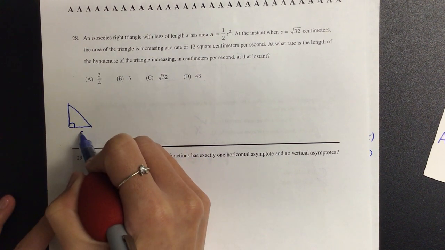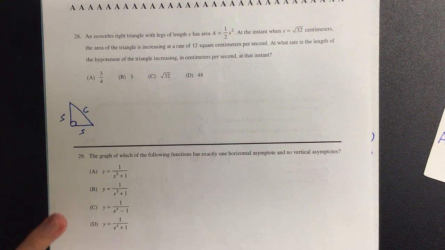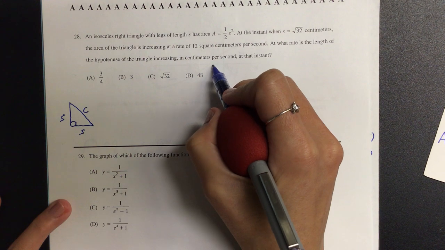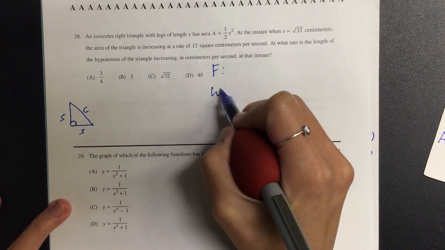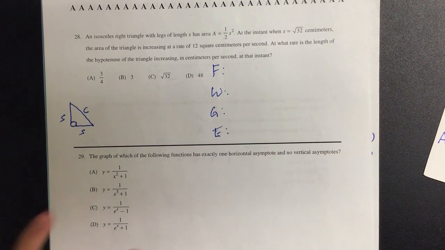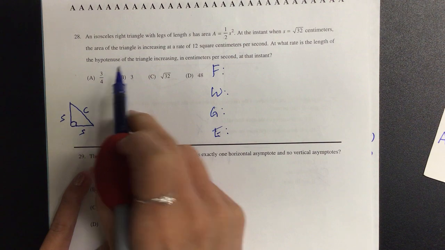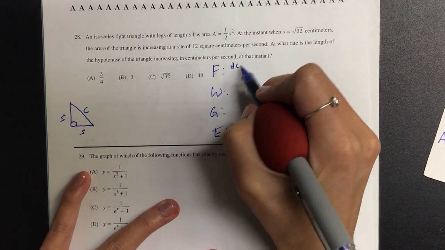And they're wanting us to use our sides. And I'm going to use c as in our hypotenuse, as in a squared, b squared, c squared. So let's start by writing out our acronym. We have our FWIGI. And just as a reminder, F stands for find. So it asks us to find how the hypotenuse is increasing. So this is going to be dc over dt.